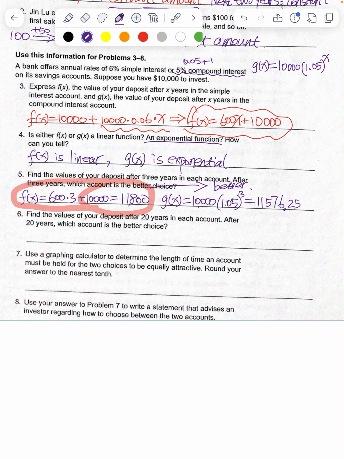Okay, number 6. Find the value of your deposit after 20 years in each account. After 20 years, which account is better? Now we're going to just change x to 20. I'm going to rewrite it like this. F of 20 equals 600 times 20 years, and plus the initial investment.